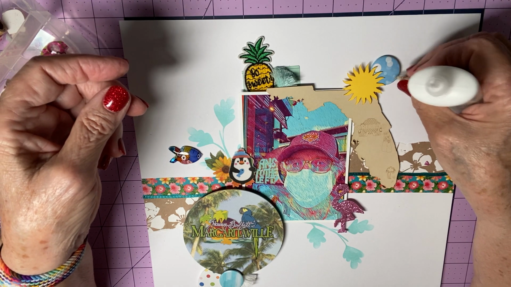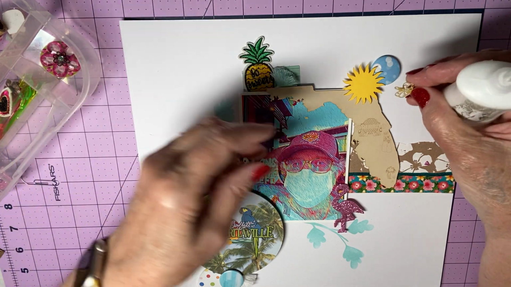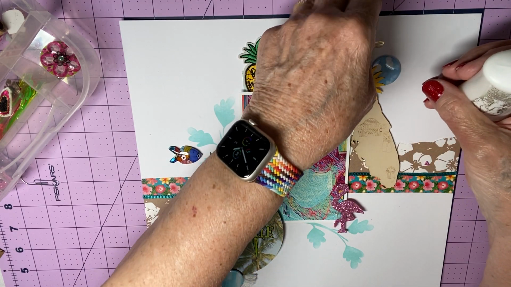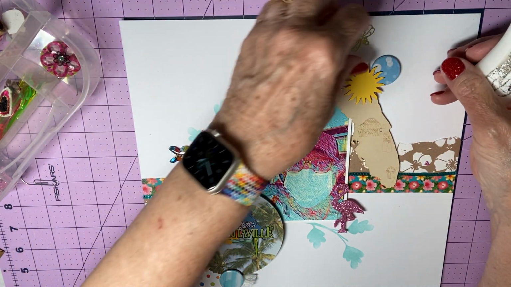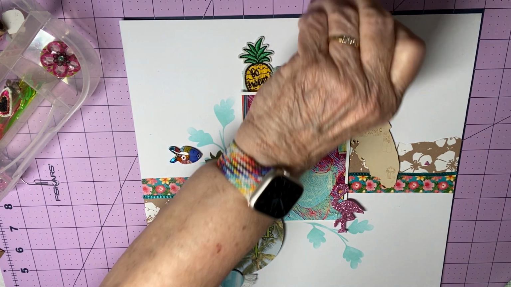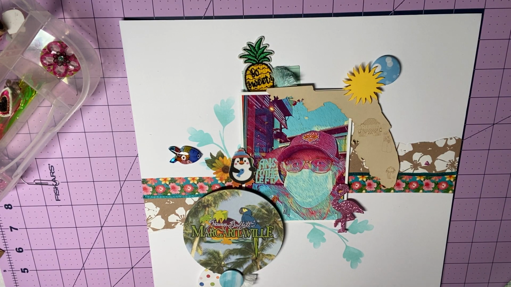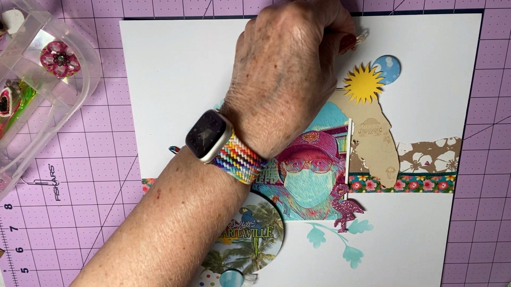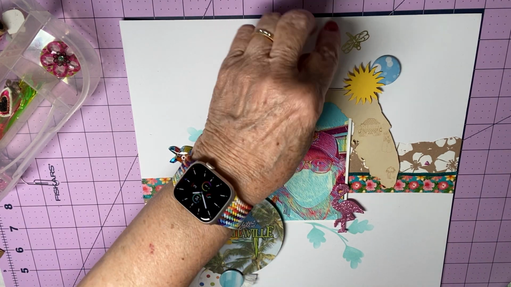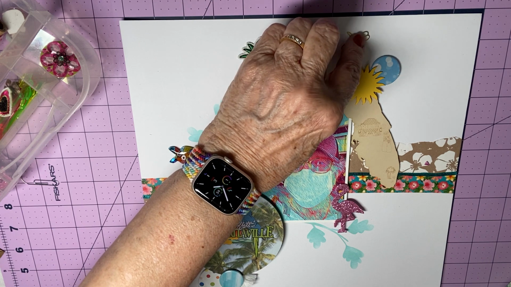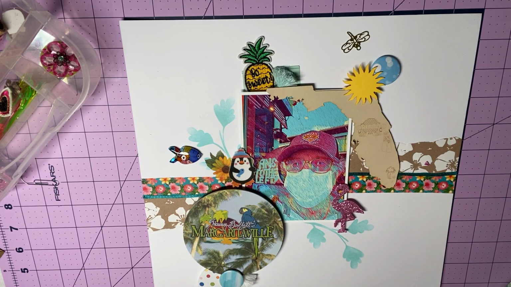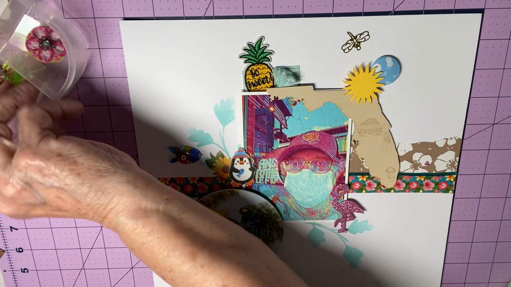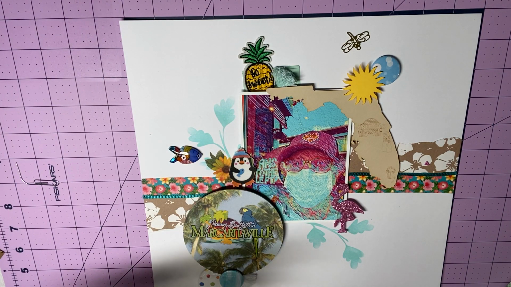Do I want that there, or maybe here, just kind of flat on the page? I think I'm going to do it flat on the page. And I thought about maybe putting a little bit of twine or thread or something in the hole there, but I think I'm not. I think I'll leave it as it is. Okay, what else in here?